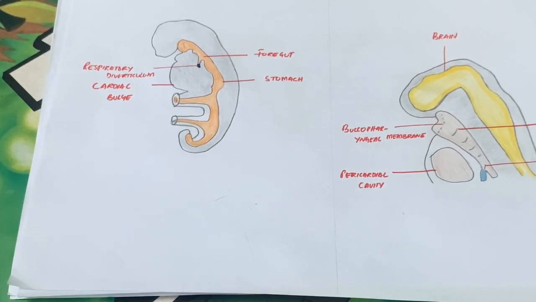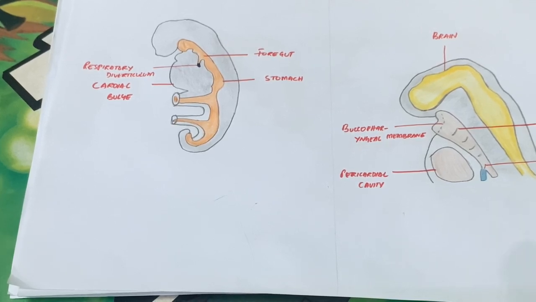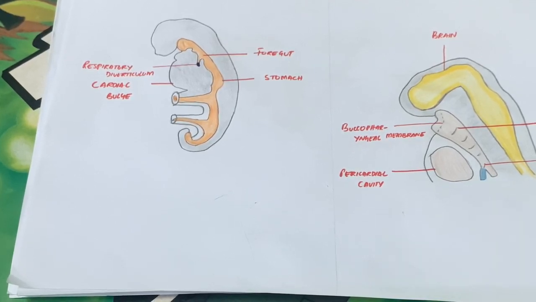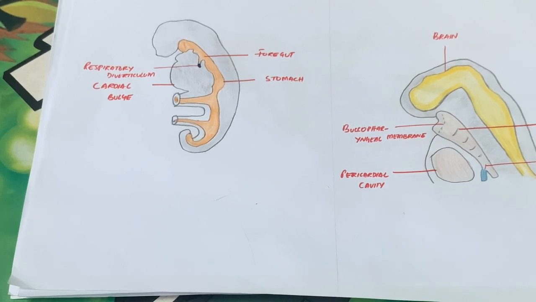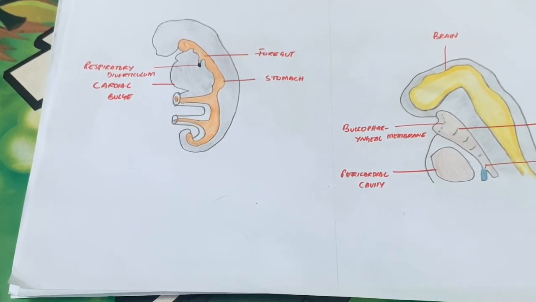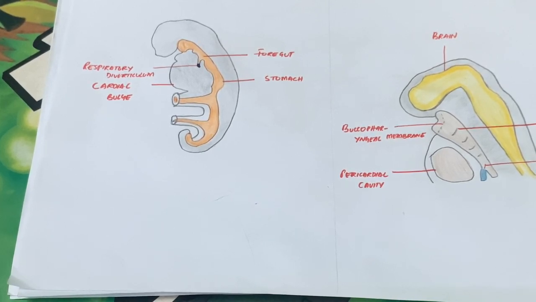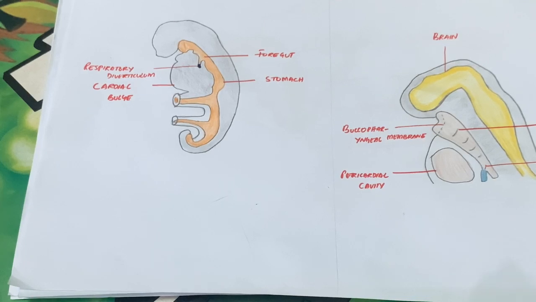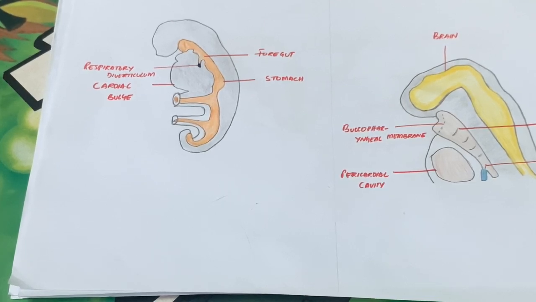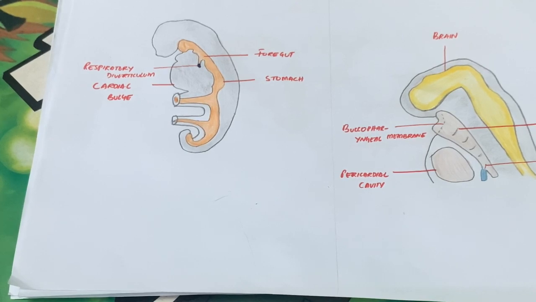I think it is very clear for you. The lining epithelium of the larynx, trachea, bronchi and lungs, all these are derived from the endoderm, whereas the connective tissue, cartilages, muscles and other factors related to the respiratory system develop from the splanchnic mesoderm, which is surrounding the foregut.